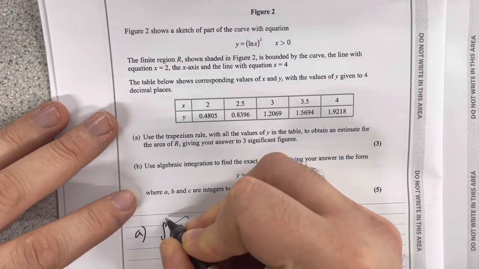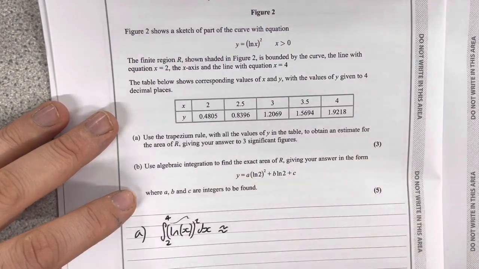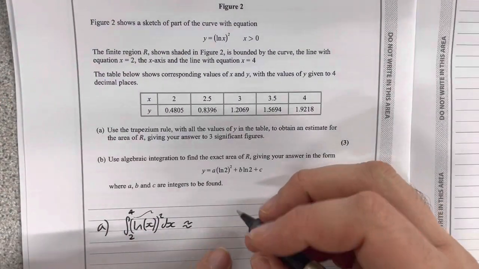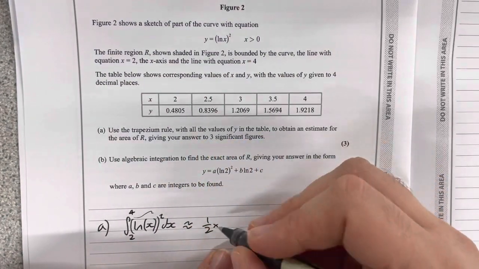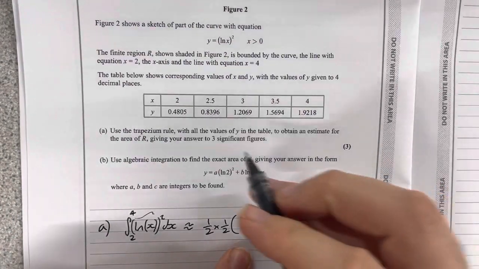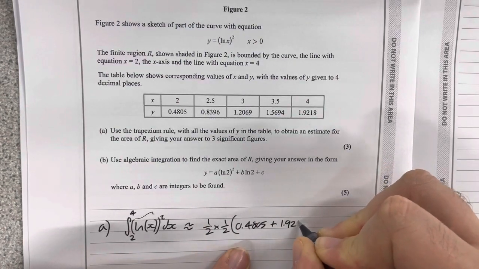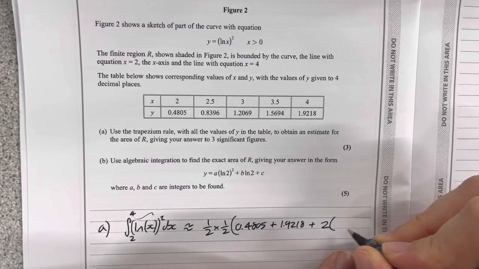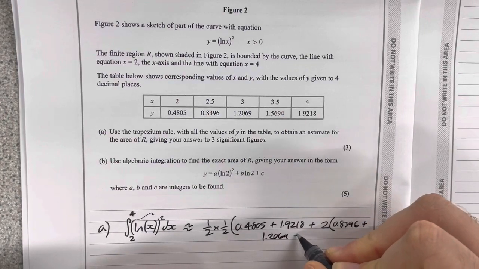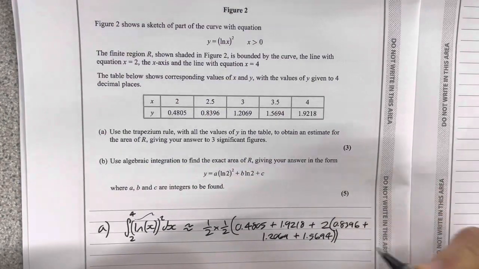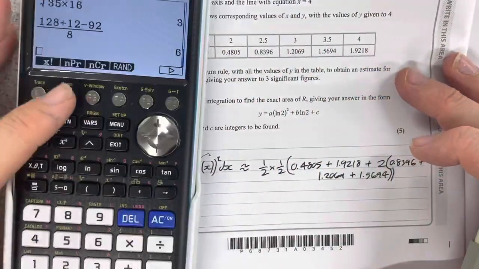So the integral from 2 to 4 of log of x squared dx is approximately, and it's an approximation because the Trapezium Rule doesn't calculate it exactly, a half times h, where h is the step width, so we're going in halves in the x direction, so it's a half, times the sum of the first and the last, so 0.4805 plus 1.9218 plus 2 times all the others, 0.8396 plus 1.2069 plus 1.5694, close bracket, and that will give you the approximation. So as I said, it's just a formula plug, nice and straightforward.